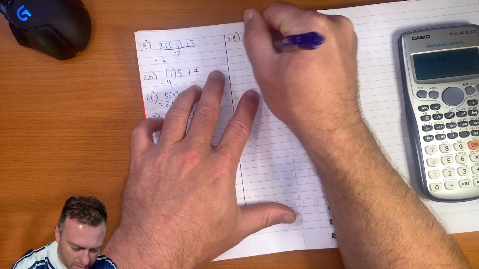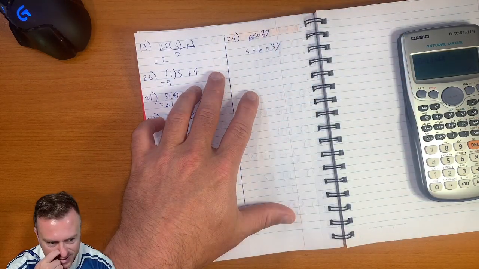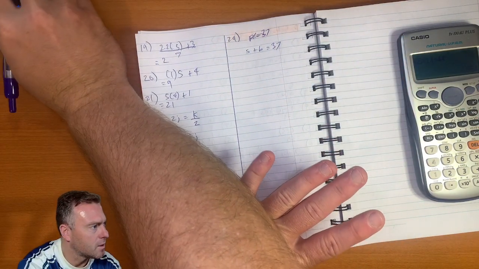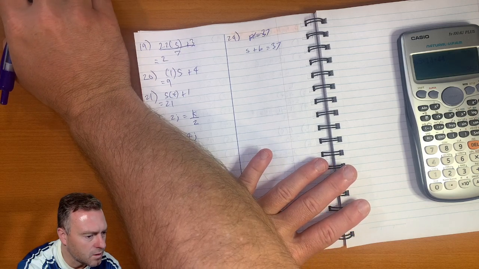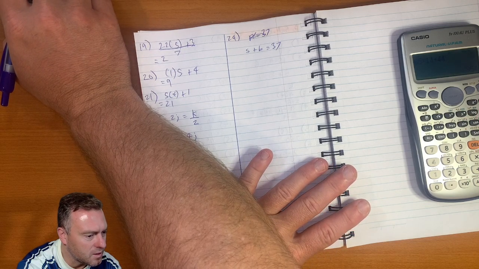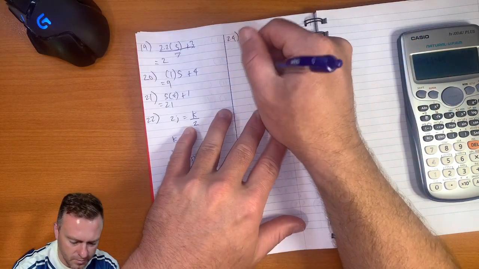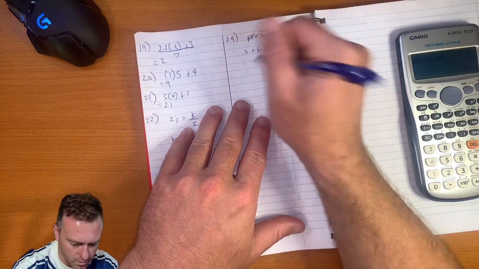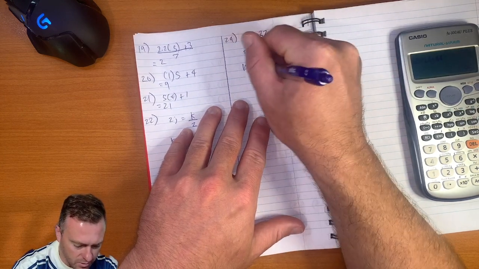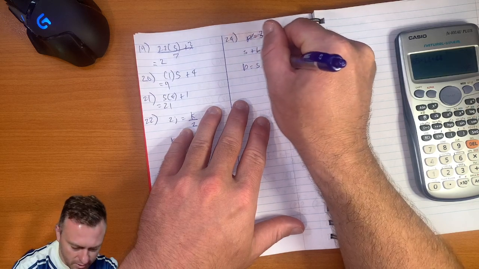The small sack plus the big sack equals 37. And then it says the total weight of the potatoes in the large sack is 13 kilograms more than the small sack. So the big sack equals the small sack plus 13.